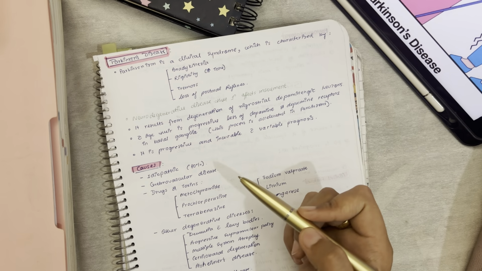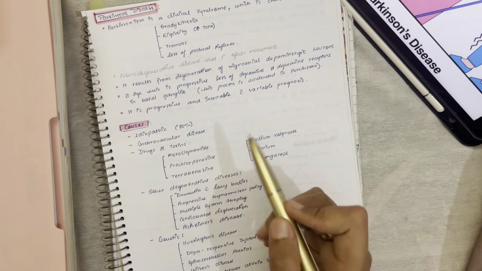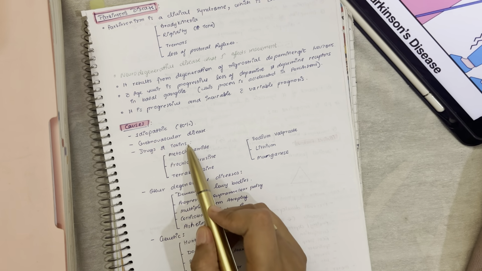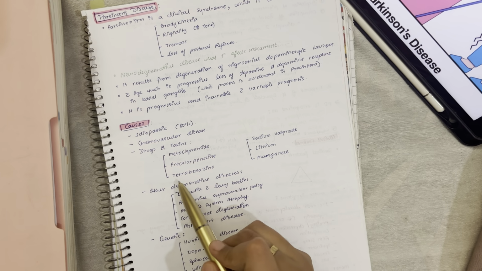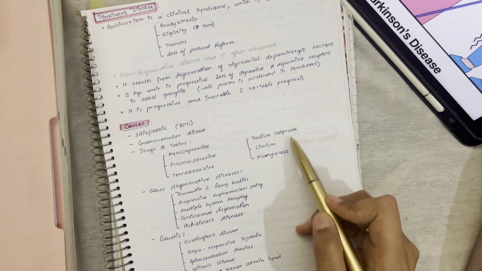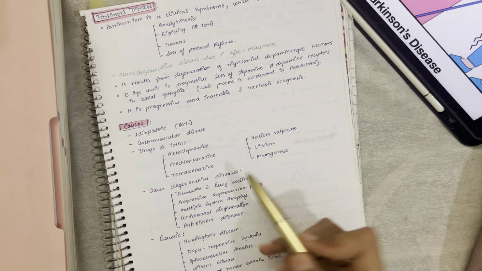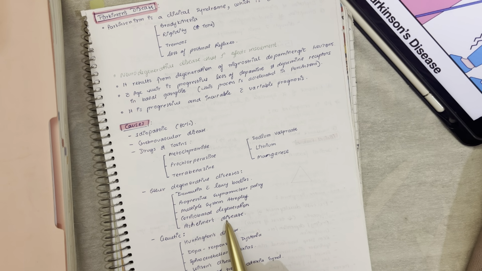What are the causes of Parkinson's disease now? So the causes are: 80% of the cases are idiopathic in nature. Then cerebrovascular diseases can cause Parkinson's. Drugs and toxins such as metoclopramide, prochlorperazine, tetrabenazine, sodium valproate, lithium and manganese. Besides these, there are some other degenerative diseases such as dementia with Lewy bodies, progressive supranuclear palsy, multiple system atrophy, corticobasal degeneration and Alzheimer's disease, which are some of the other causes of Parkinson's disease.